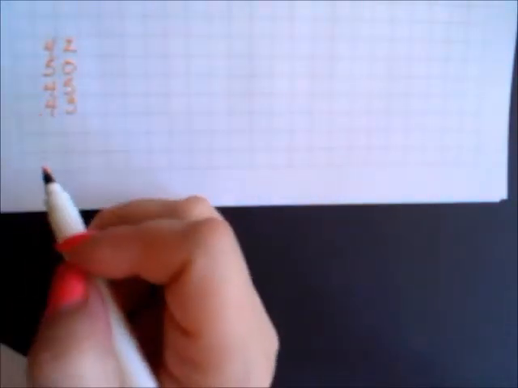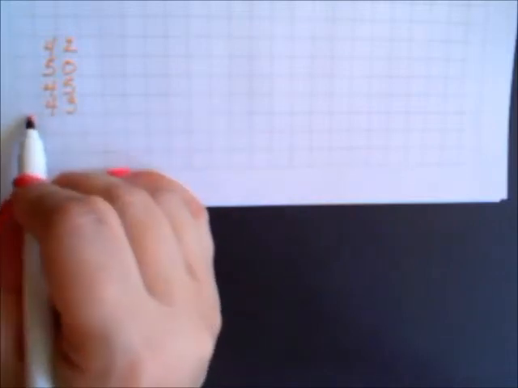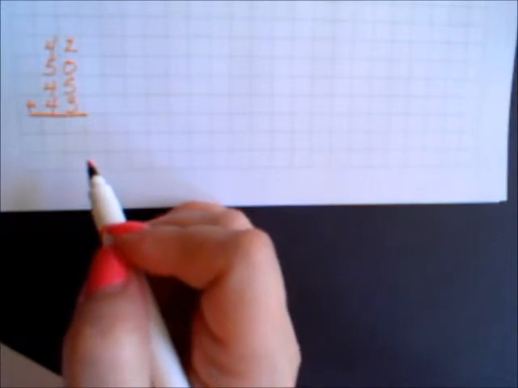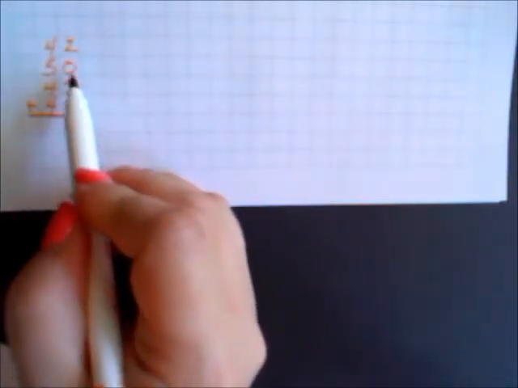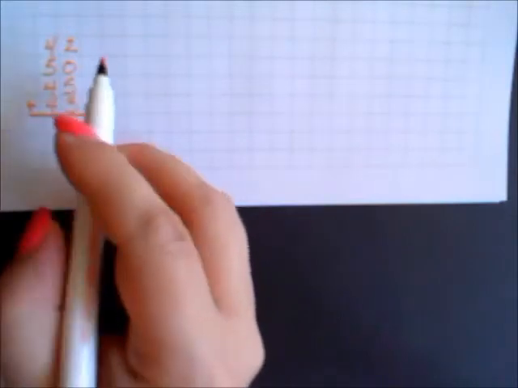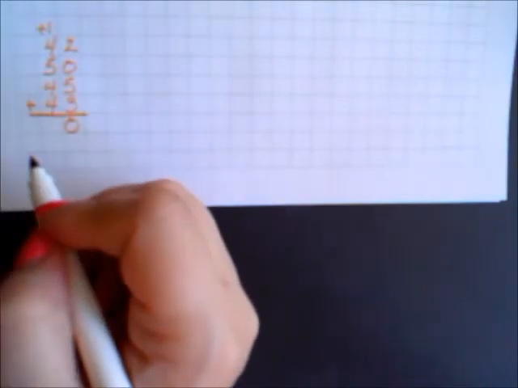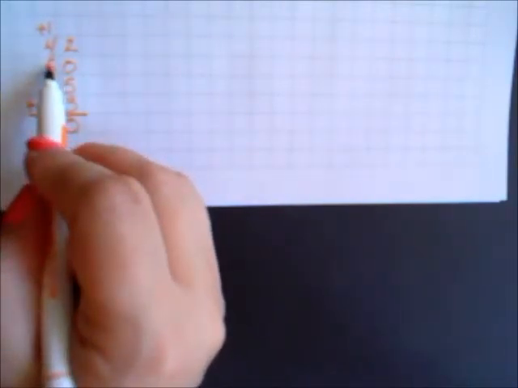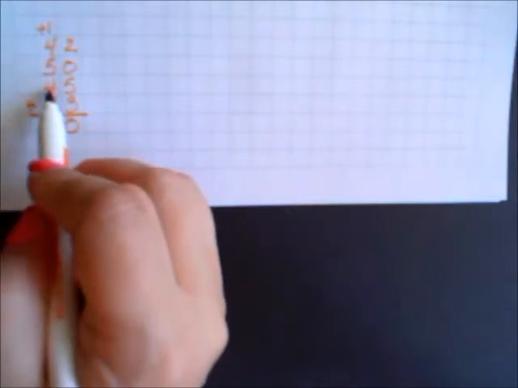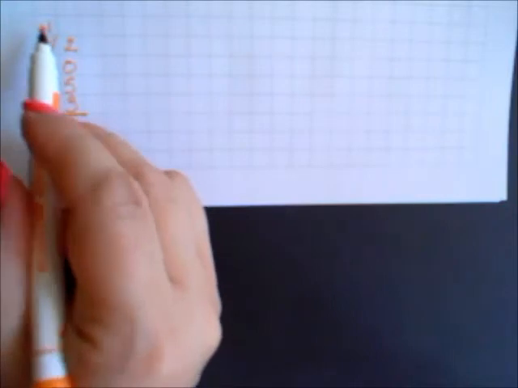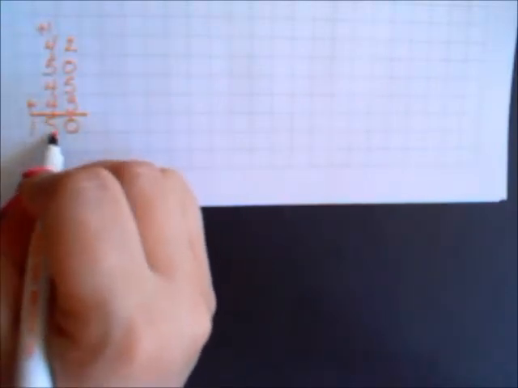Okay, our first step is to add our group of numbers. Okay, so 2 plus 0 is 2, plus 5 is 7, plus 3 is 10. 0 here, carry the 1 up here to our tens group. 4 plus 5 is 9, plus 4 is 13, plus 4 is 17, plus 1 is 18.